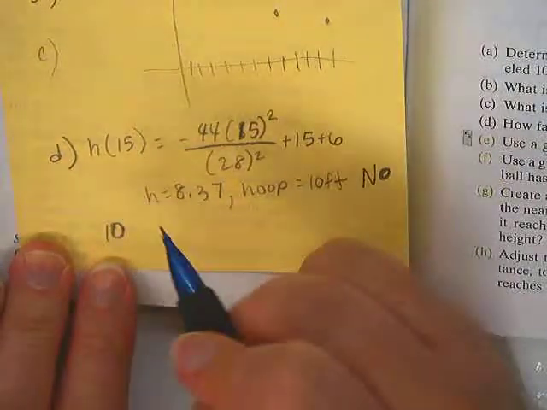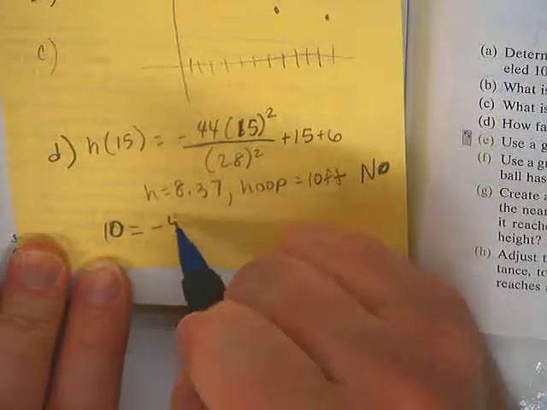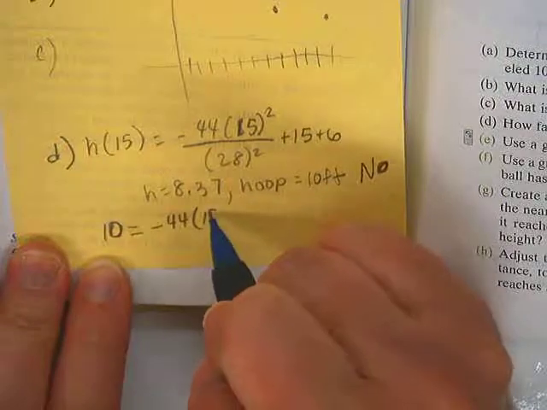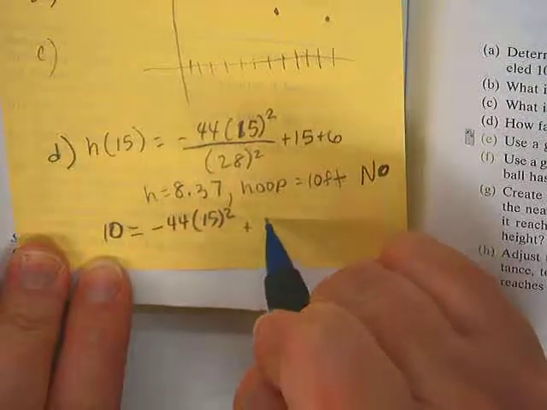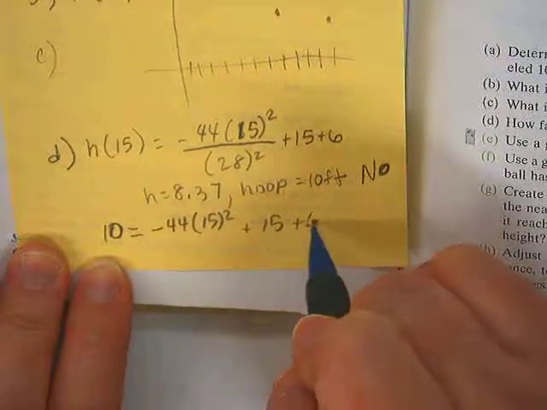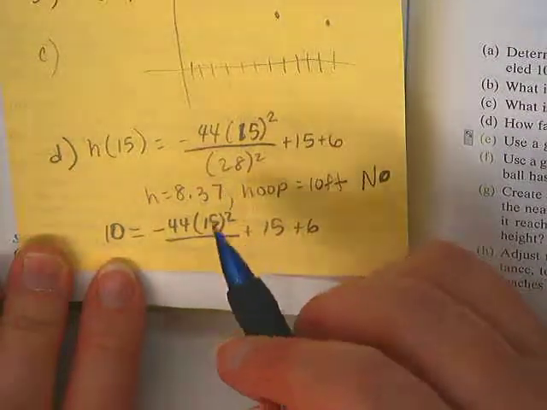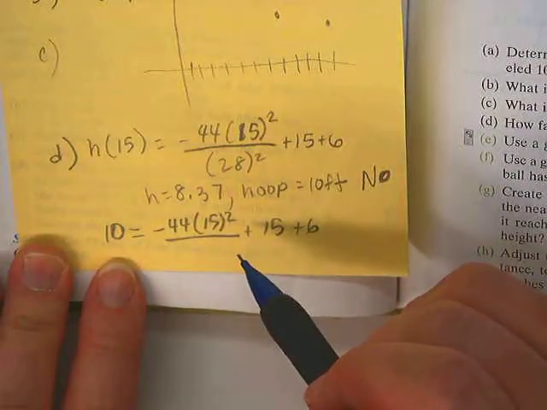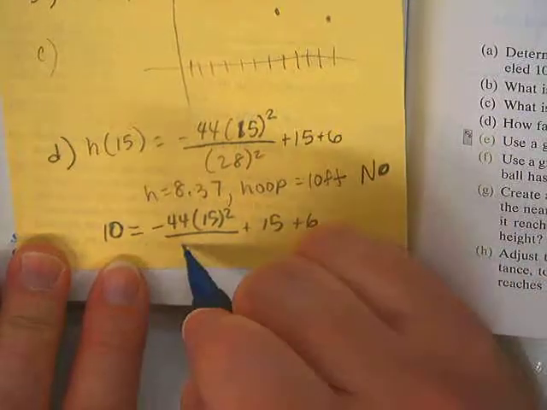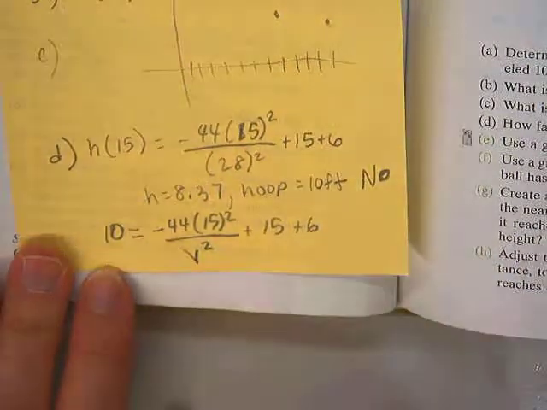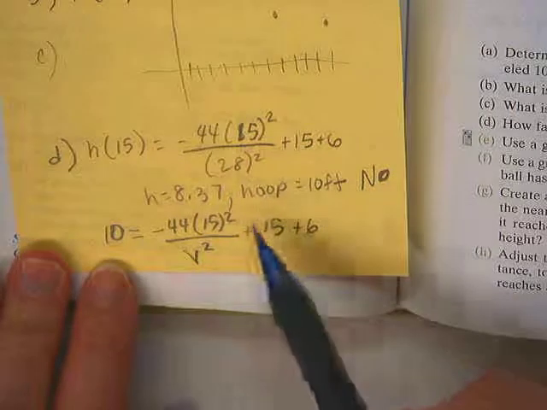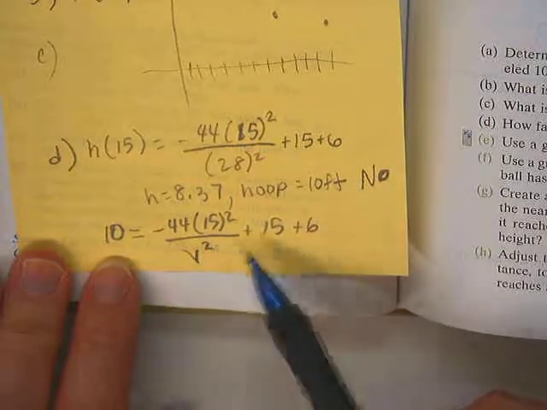So then the second part of the question is, let's figure out how high it needs to be. So we need the height to be 10, and the 15 isn't going to change. What is it that changes for this problem? What variable are we trying to change to make the ball go through the hoop?